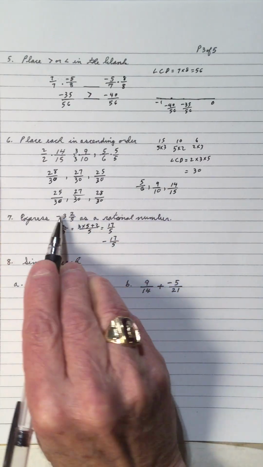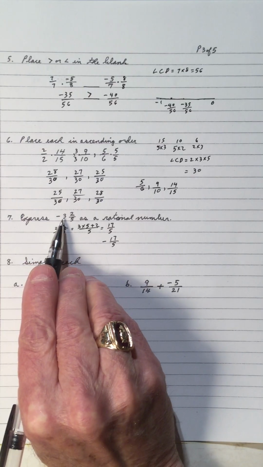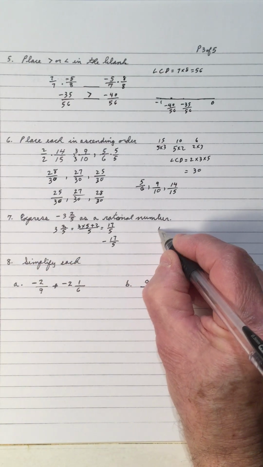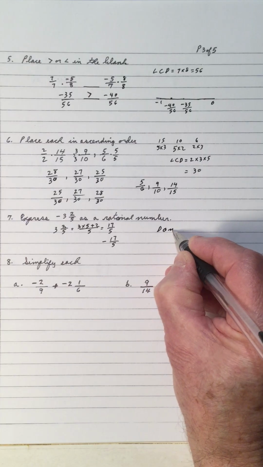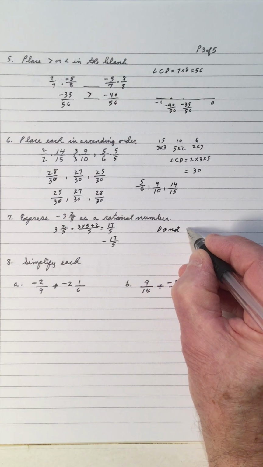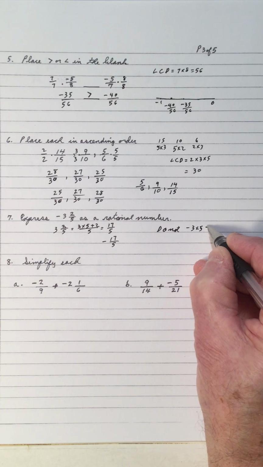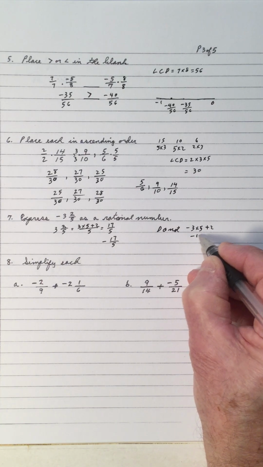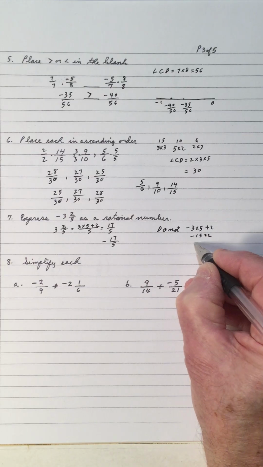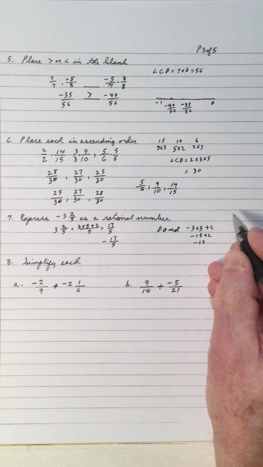You do not go negative 3 times 5 plus 2, because that'll give you negative 15 plus 2, which gives you negative 13. That's the wrong way to do it.